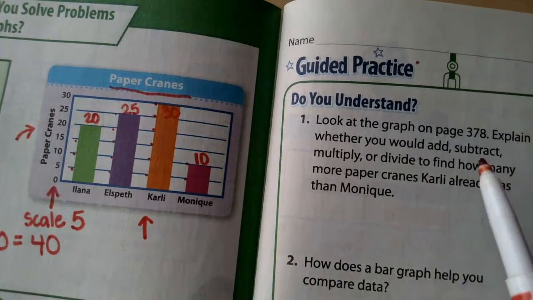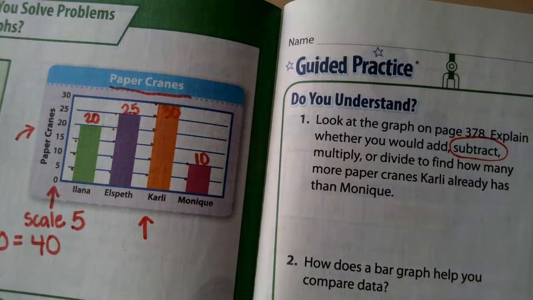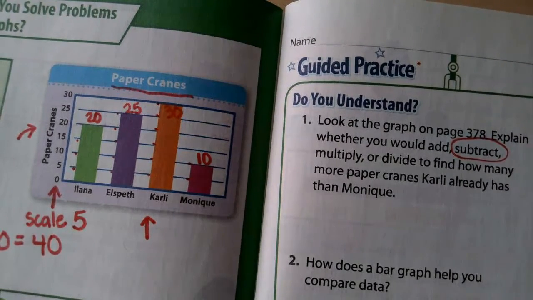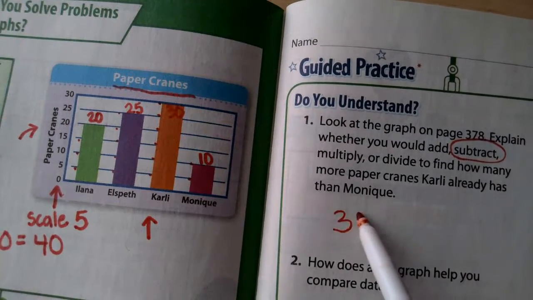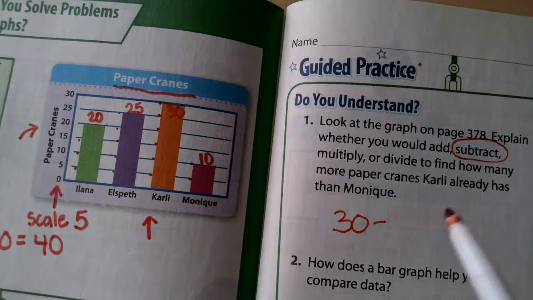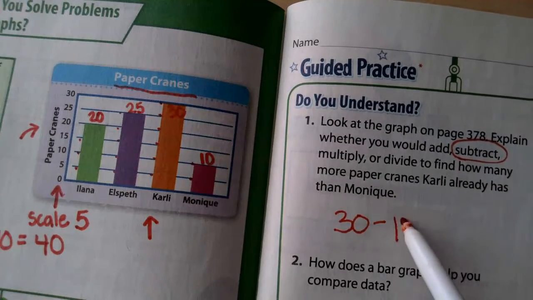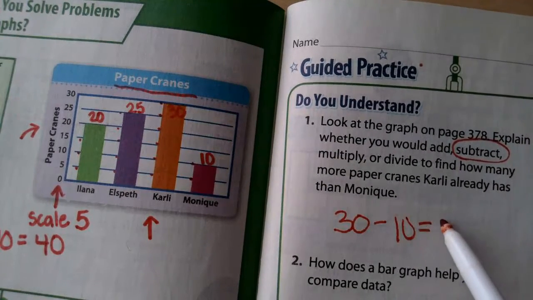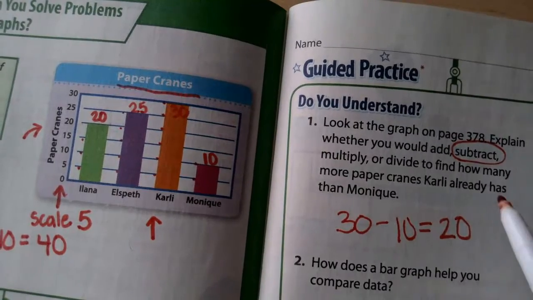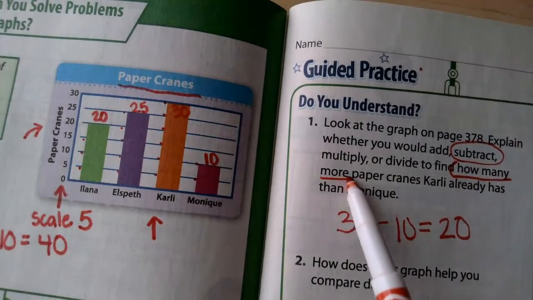Did you get subtract? You would have to subtract 30 minus 10 to see that she made 20 more. Remember, how many more means subtract.